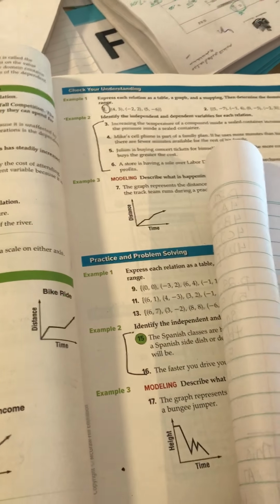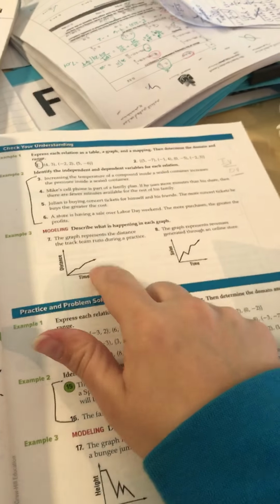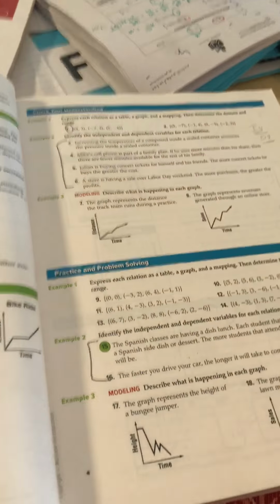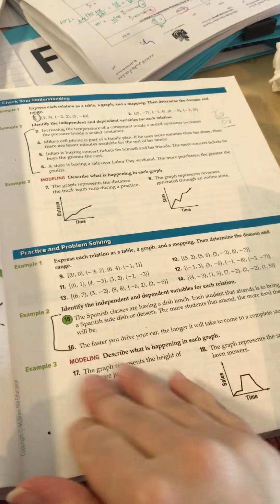So that's about all you have in this section. There's a lot of information, so you should probably do at least your check for understanding. I know we did some of those in class also, so you might want to do these as well.